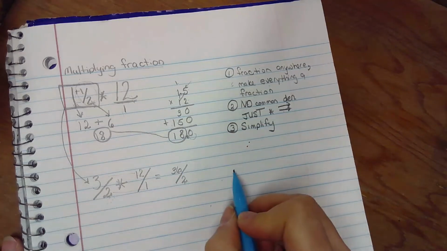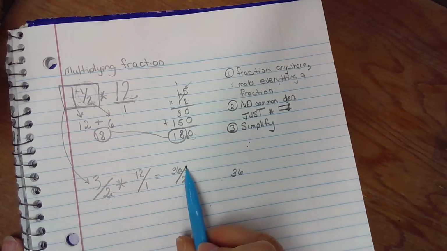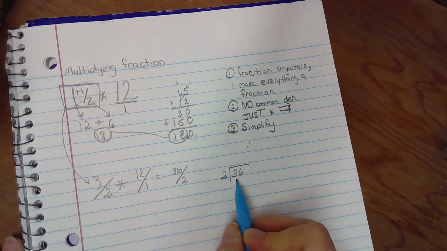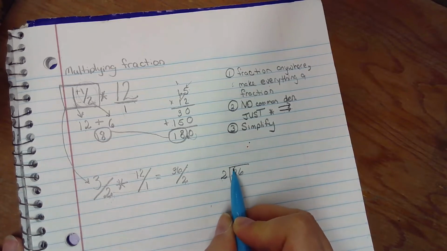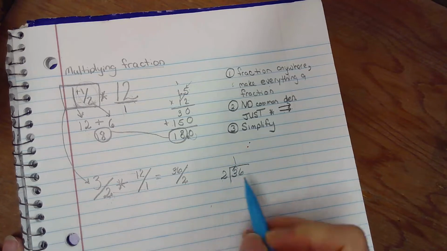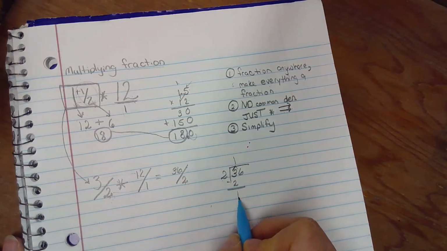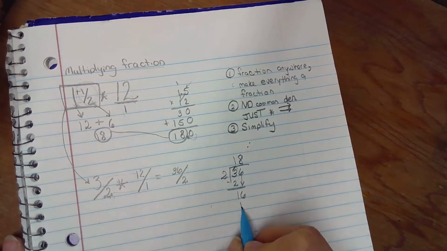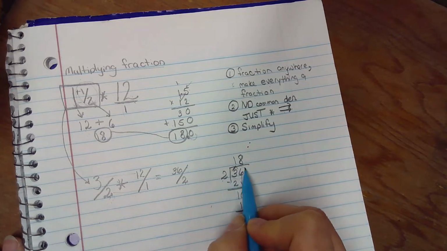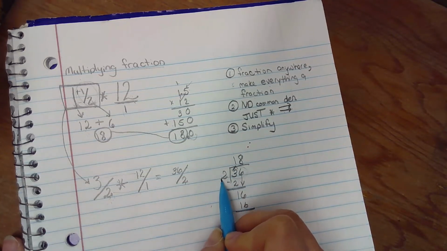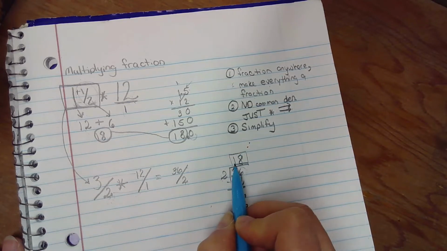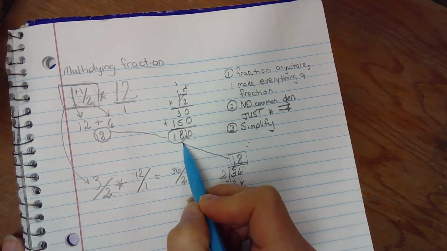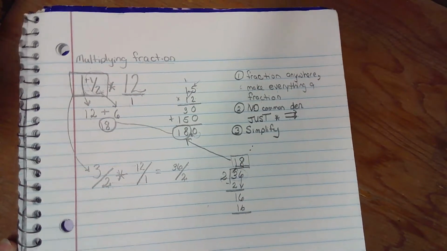So if it's improper, you take the top number divided by the bottom number and do it long division. How many times does 2 go into 3 without going over there? Once. 1 times 2 is 2. Subtract, get a 1, bring down the 6. 2 goes into 16, 8. 8 times 2 is 16. So if I take those 36 halves and put them into groups of 2, I will have 18 whole groups with no halves left. Oh, wait. I'll have 18. Oh, man, isn't that kind of cool?